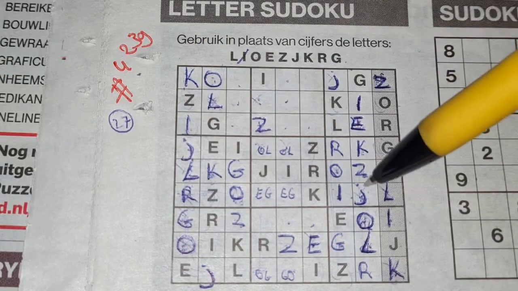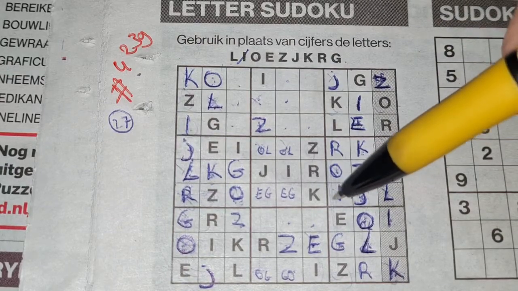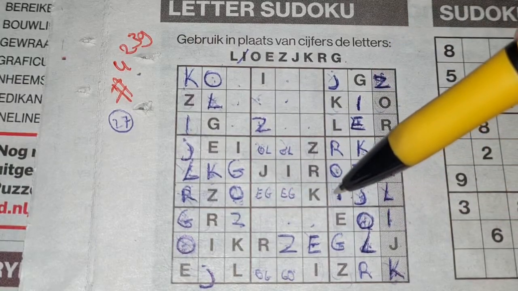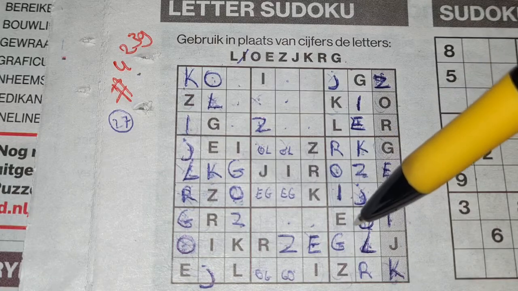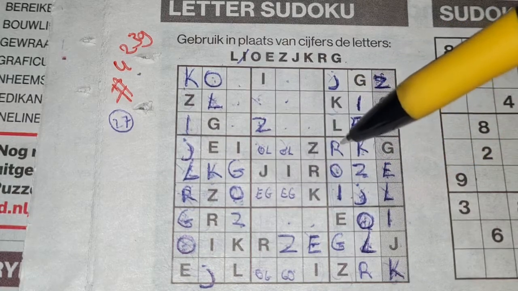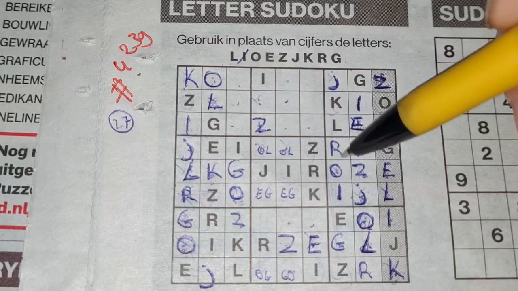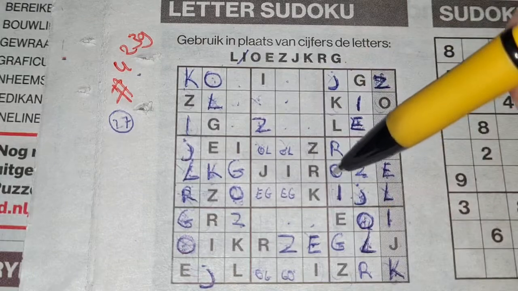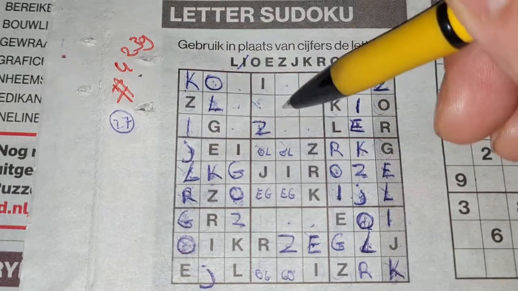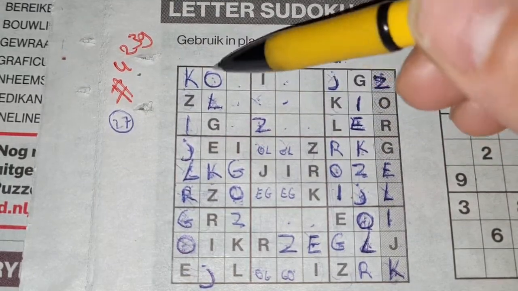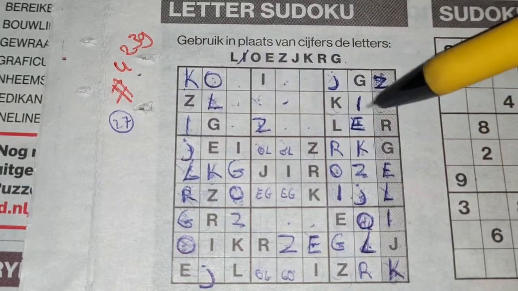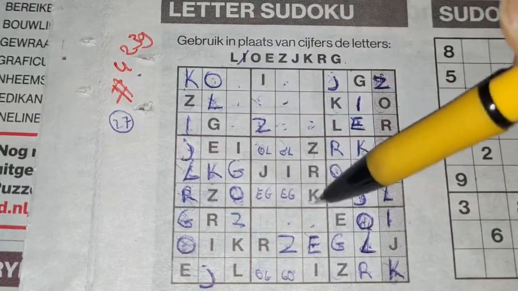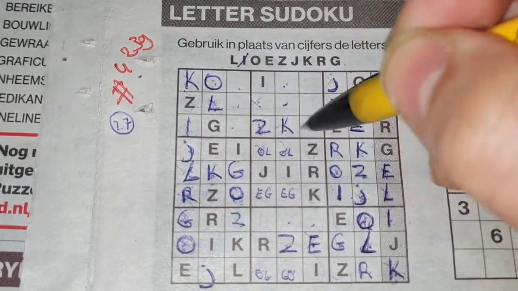How about? The L is missing here. Interesting. K, yeah. K in the first row, K in the second row. So in the third row, the only two places left for the K should be here or there. We see there K, no K there, K should be here.